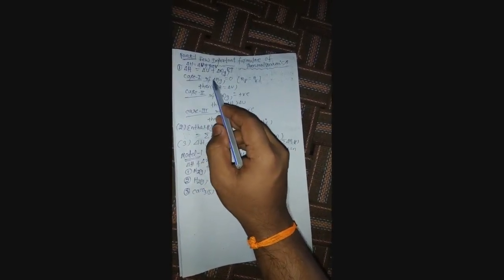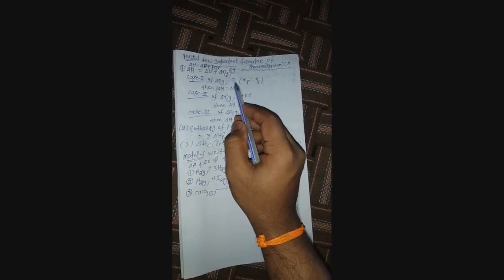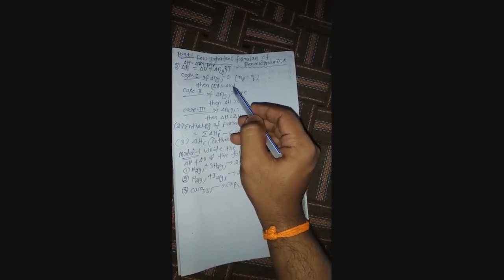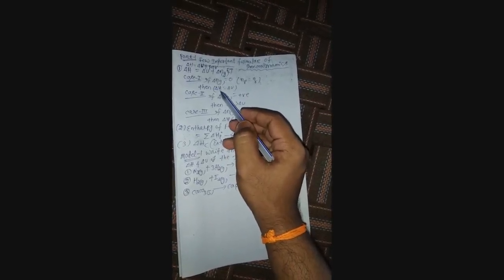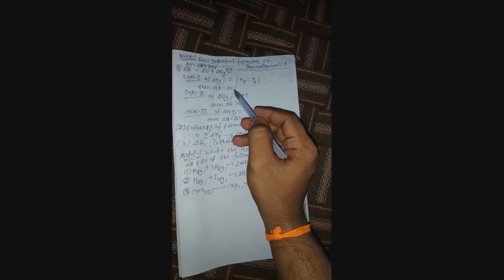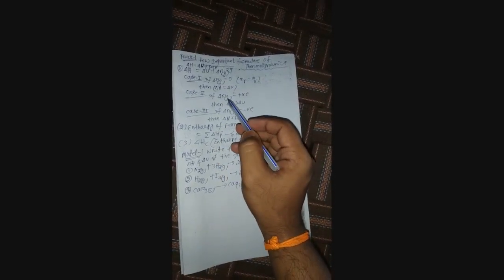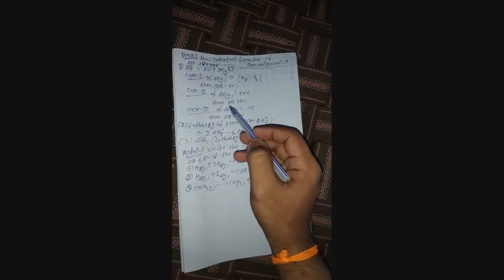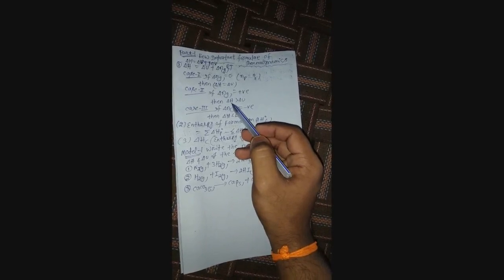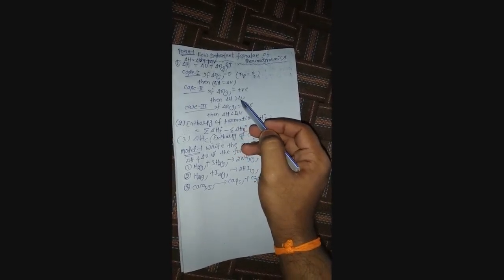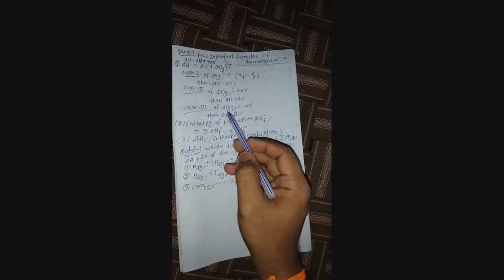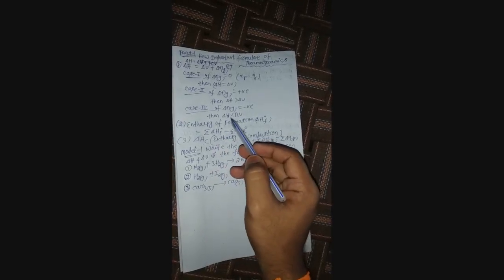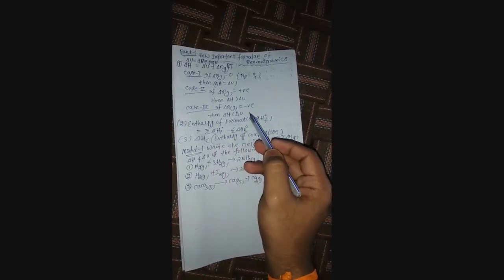Then case 1 के लिए del Ng equal to 0. Then in this case del H equal to del U. Change in enthalpy equal to change in internal energy. In second case del Ng equal to positive. Then in this case we found del H greater than del U. In third case del Ng equal to negative. Then we get del H less than del U.